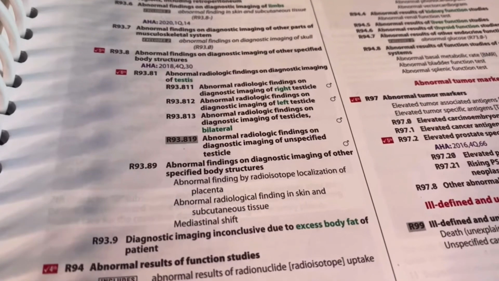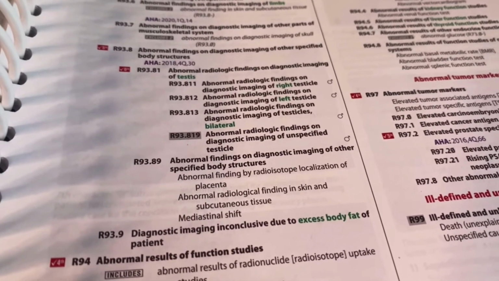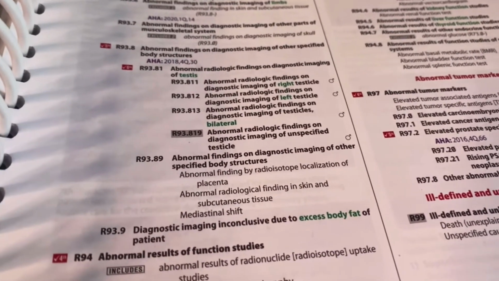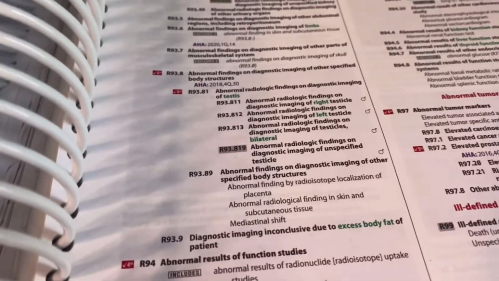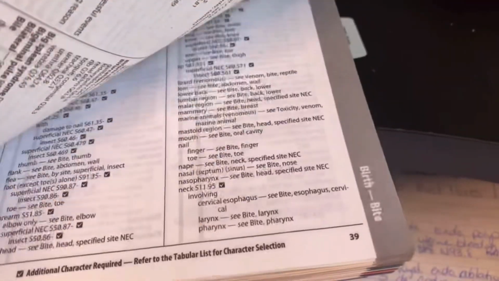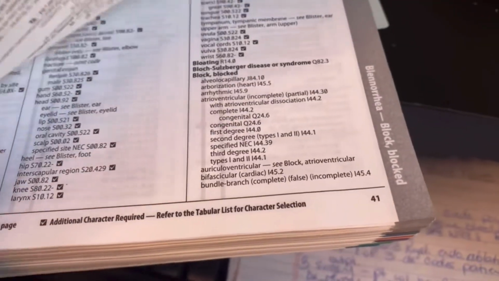R93.89. Abnormal findings on diagnostic imaging of other specified body structures. So let me just go to the index. We're kind of doing this backwards, but I already knew where to go in the tabular list. That's why I just showed you guys those codes. But let's go to, where is it? Right here.